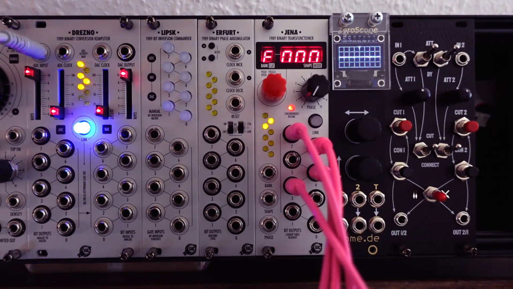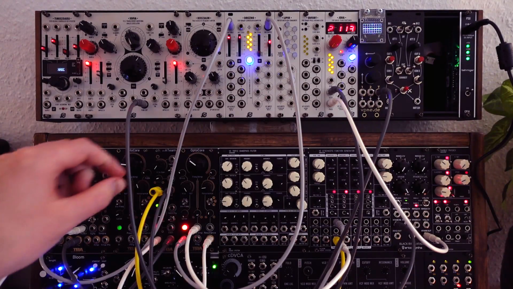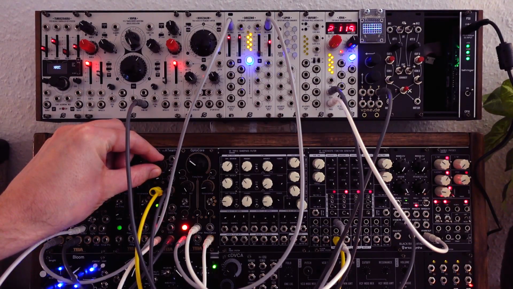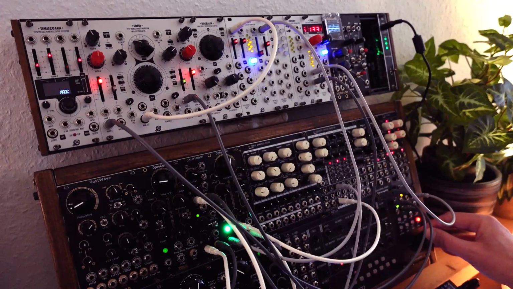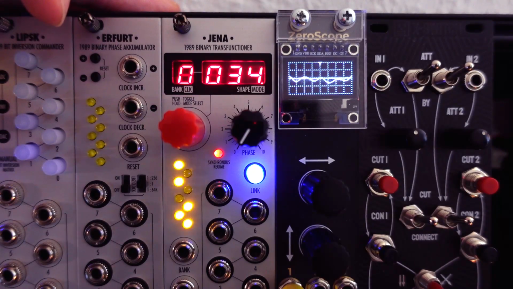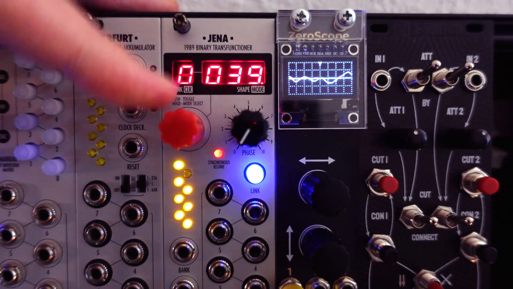Jena is a module that works best with others in the system. It can produce creative rhythms, create complex audio rate wavetables, completely destroy audio, and function as a complex wave shaper for things like audio and control voltages.